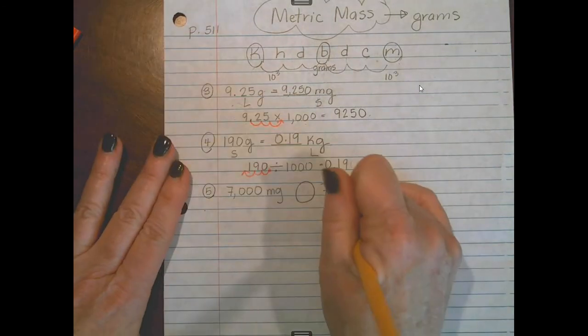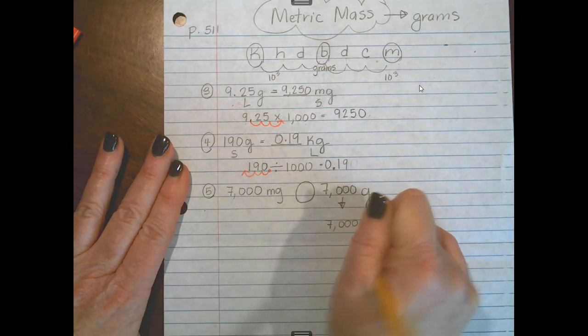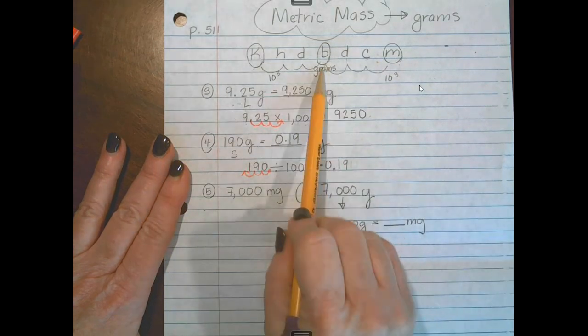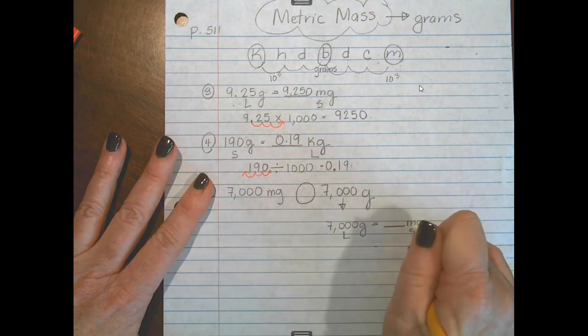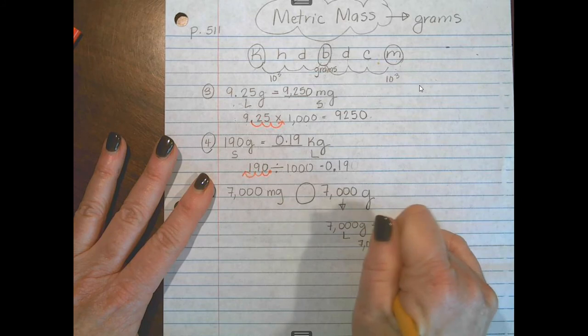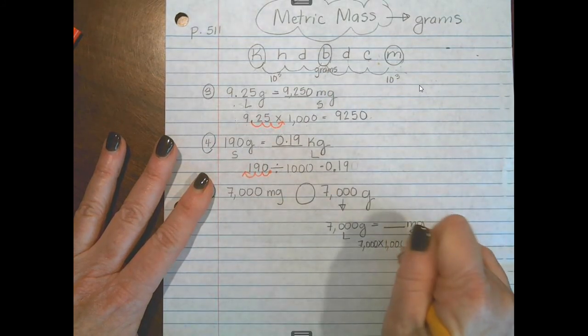So I'm just going to drop down and make 7,000 grams, and I'm going to see how many milligrams that is. So I'm going from the base unit grams to milligrams. So I'm going from larger to smaller unit. So I'm going to be multiplying 7,000. I already know I'm moving 3 places. So 7,000 times 1,000.